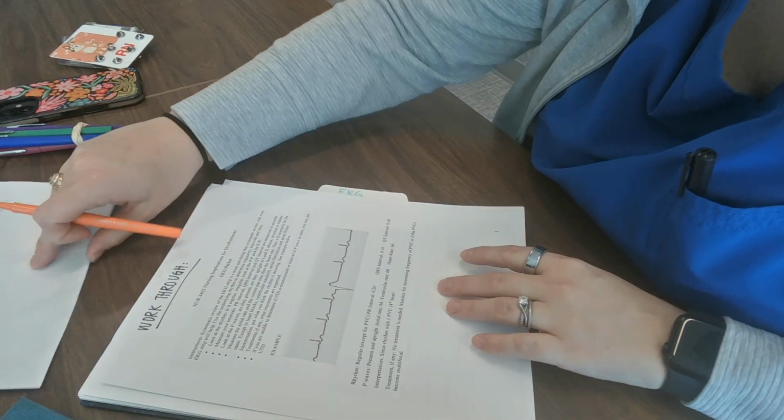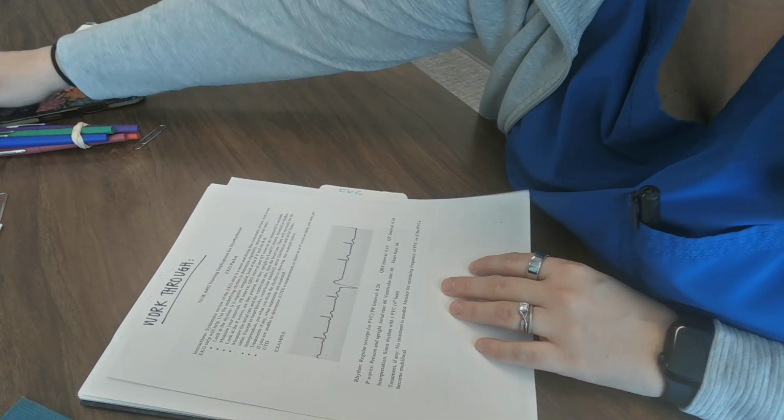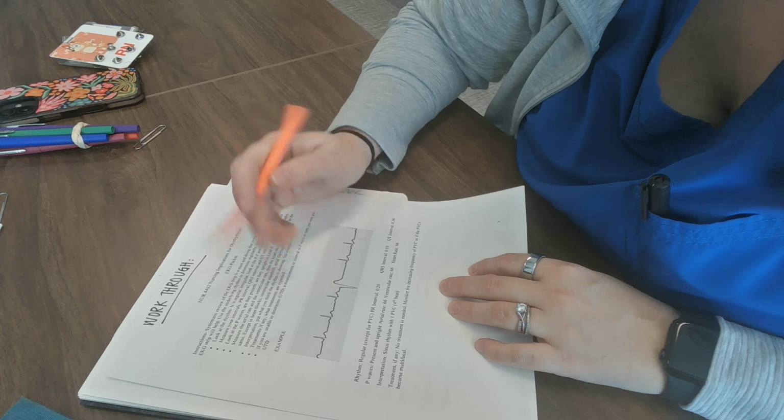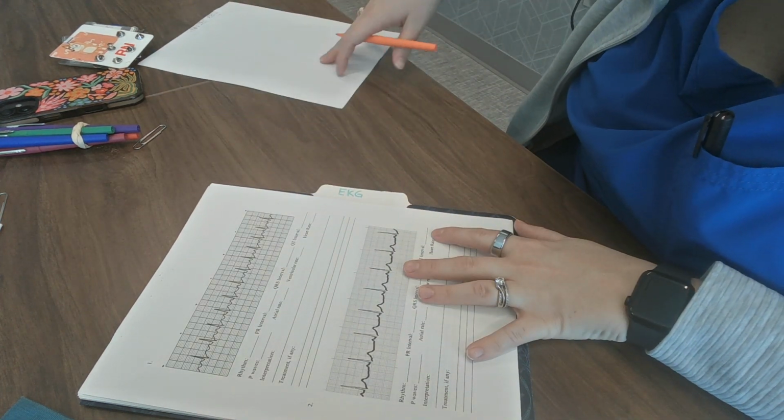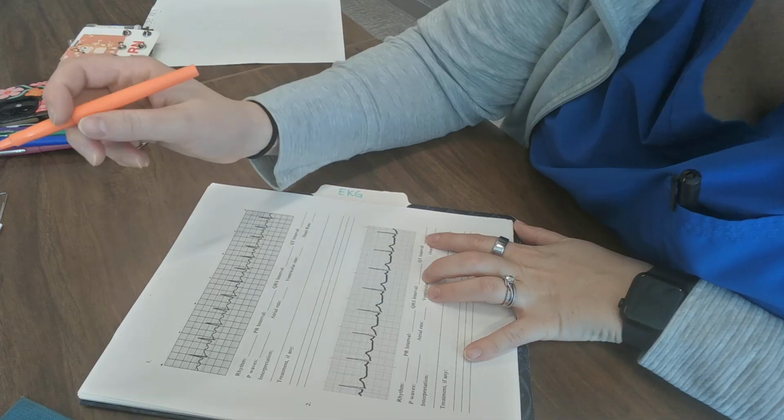I'm not going to do this PVC because I know it confused a lot of people with it having a PVC in it. So I'm going to skip ahead and do the first 10 strips, the ones that you were given for your assignment for module 1, and we're going to go from there.